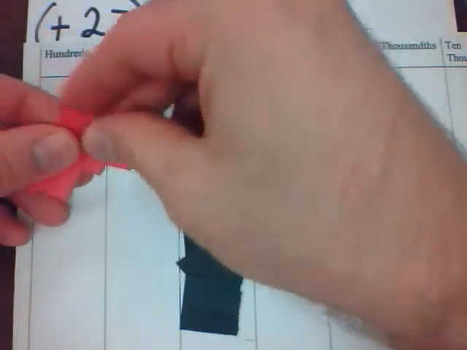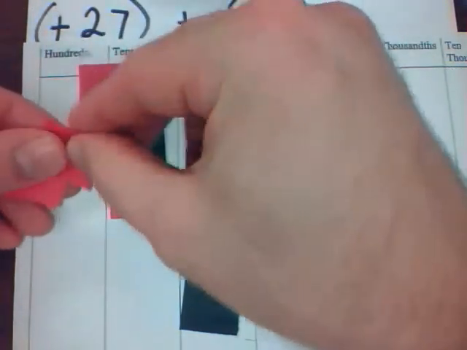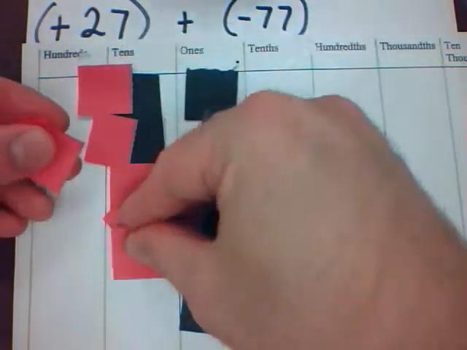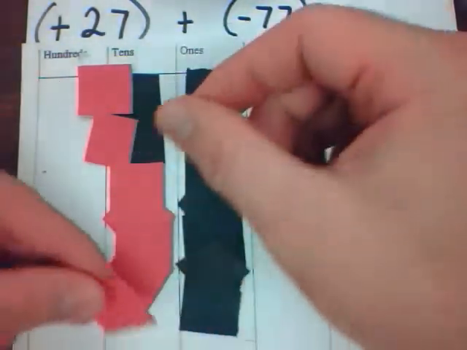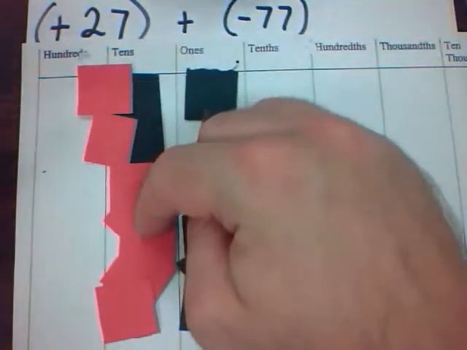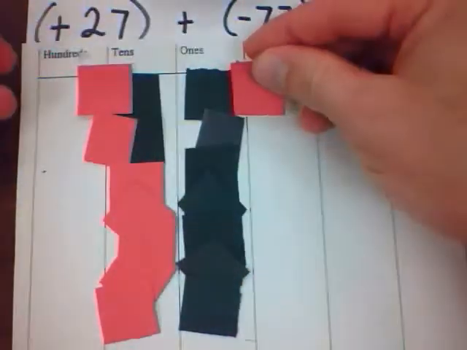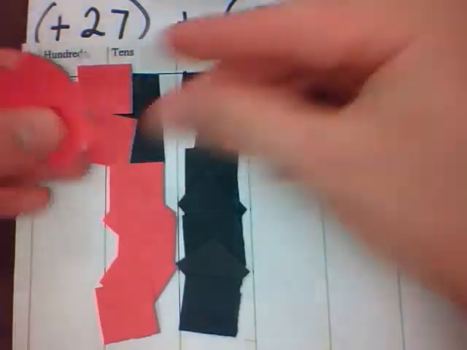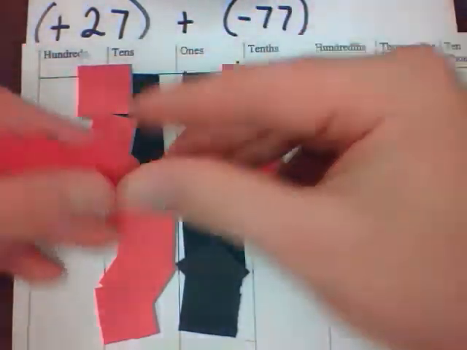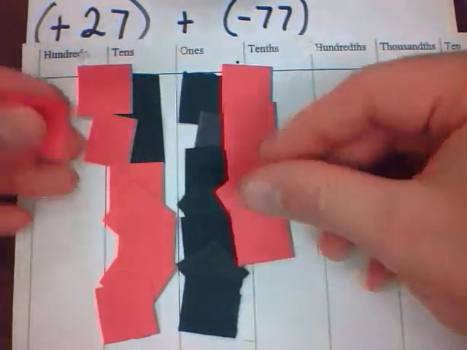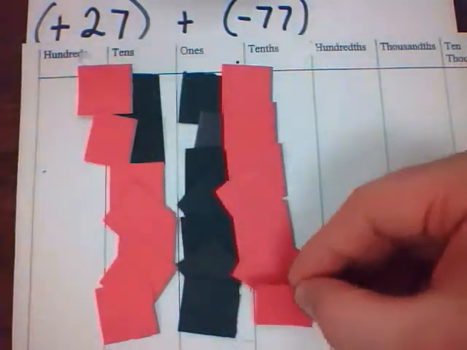Here we go. 1, 2, 3, 4, 5, 6, 7. 1, 2, 3, 4, 5, 6, 7. Then I need 7 in this one. 1, 2, 3, 4, 5, 6, 7.